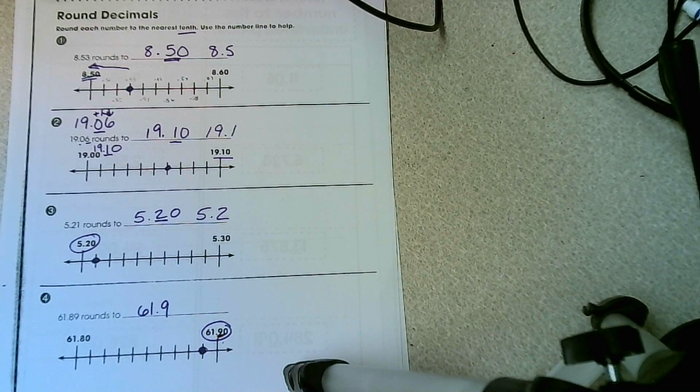So there you have rounding using a number line.